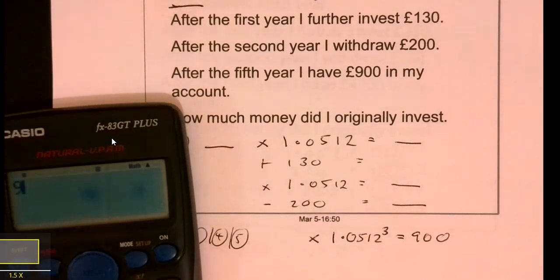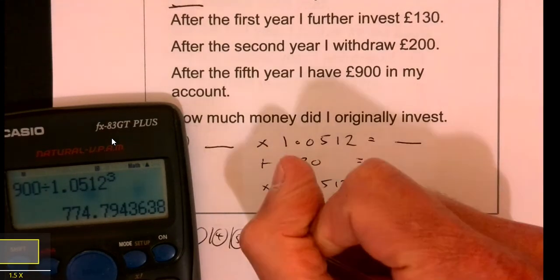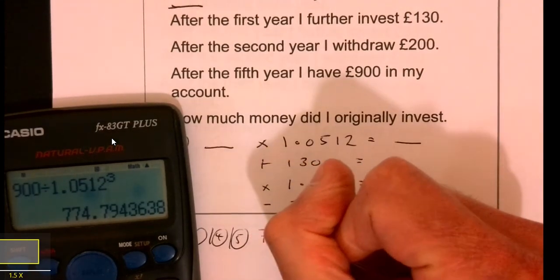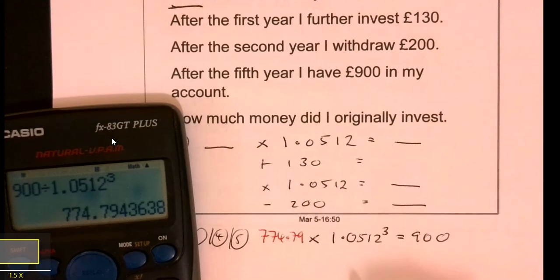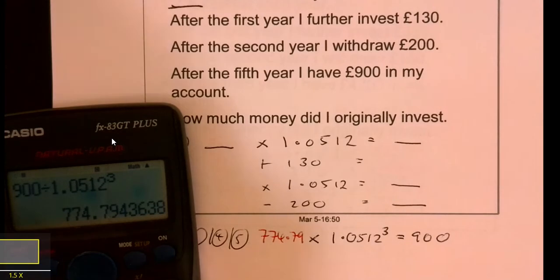It's not always going to find it, but I'm looking at these as I go through and having a little check of what the answers are. I'm expecting a number a bit less than 900, just about 100 or so. That sounds about right.